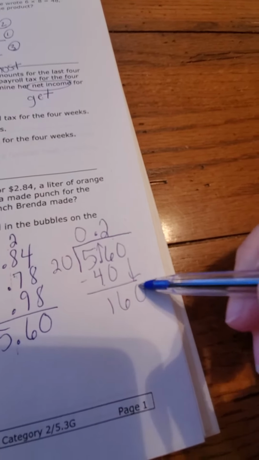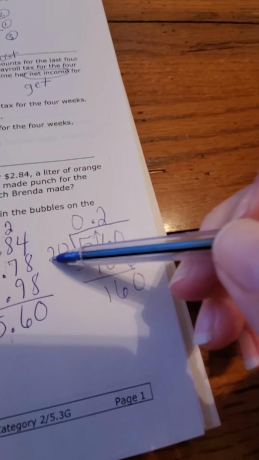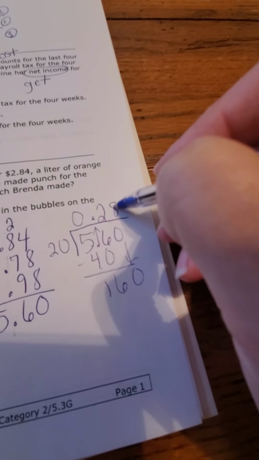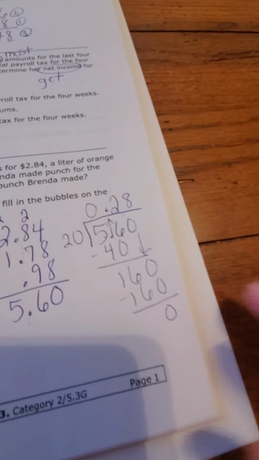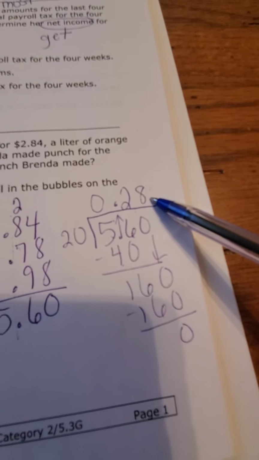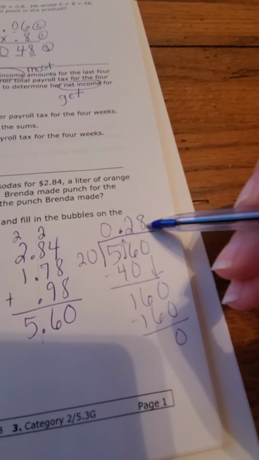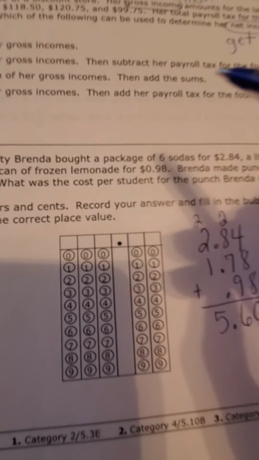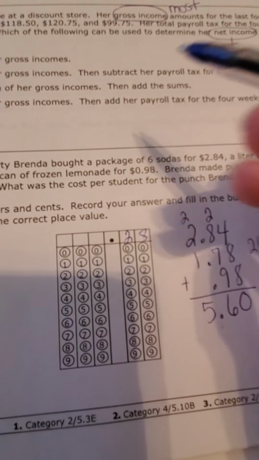We're going to bring down this 0. Now 20 will go into 160 8 times because 2 goes into 16 8 times. That gives you exactly 160. So one student is going to pay 28 cents. Now look, it's decimal 28. So when you are doing it on the grid, decimal 28 will be your 28 cents.